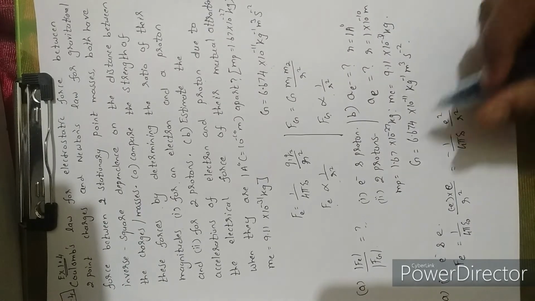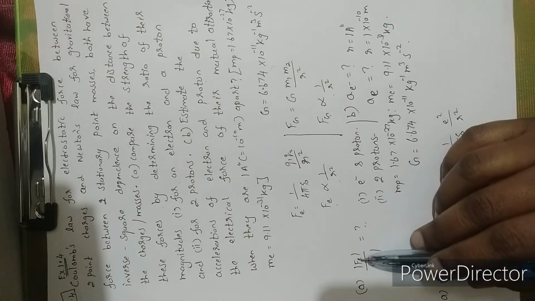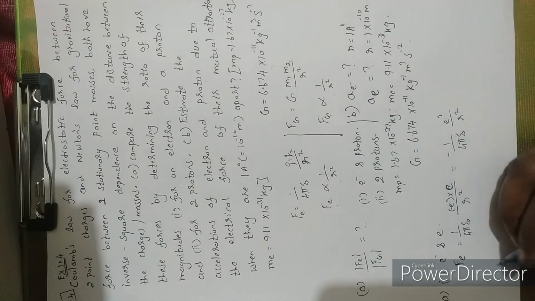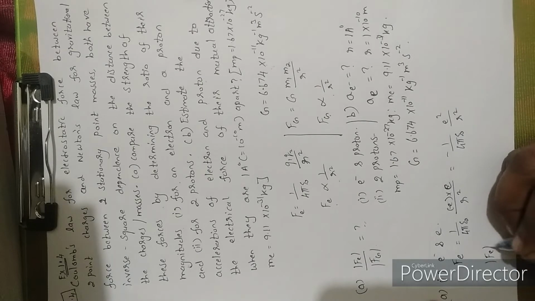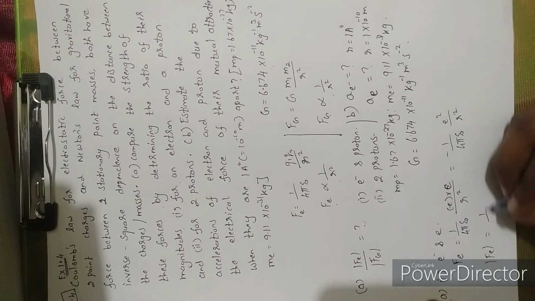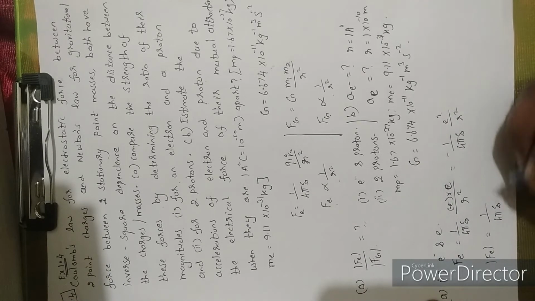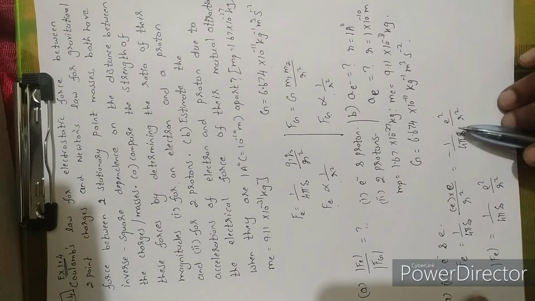Now we need the magnitude, right? We are going to compare the magnitudes only. So the magnitude of the electrostatic force will be, modulus of Fe will be equal to 1 by 4 pi epsilon naught e square divided by r square. We need only the magnitude, right?